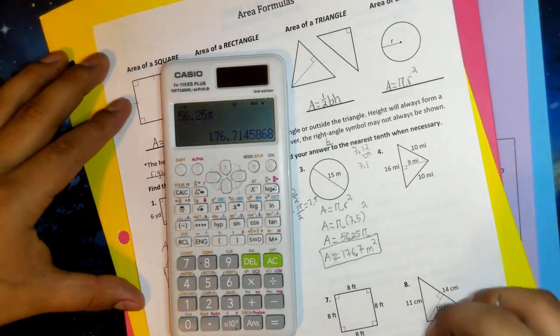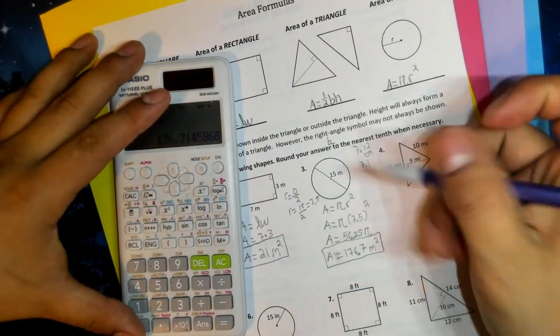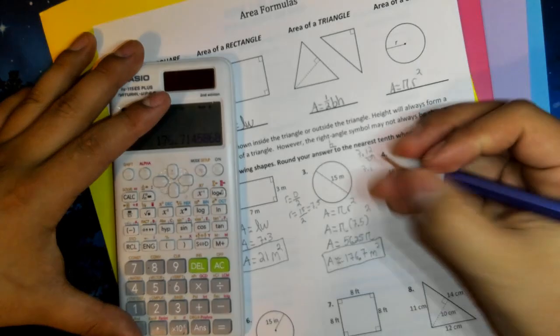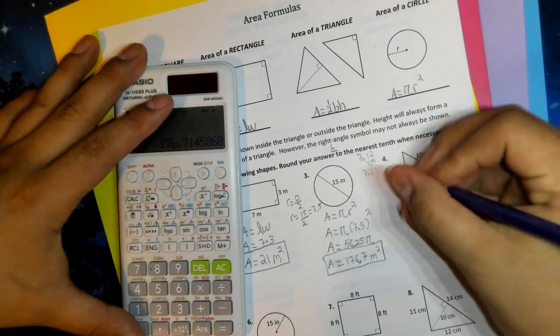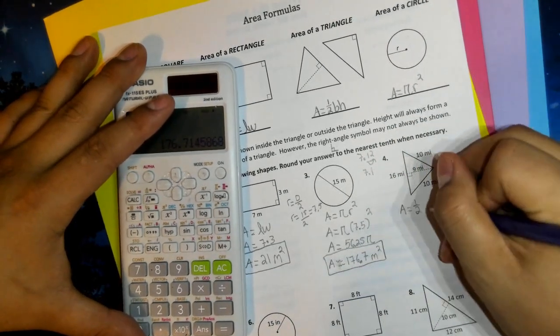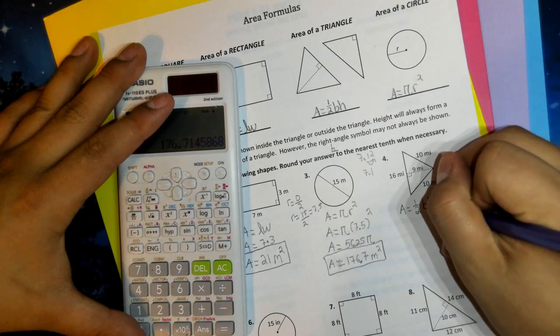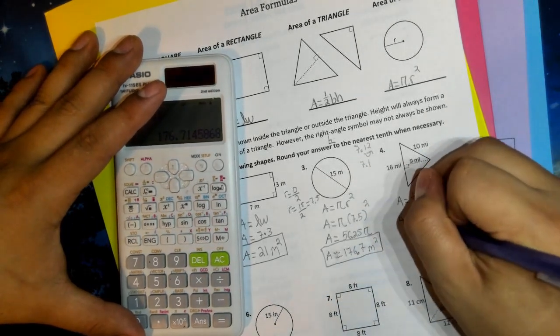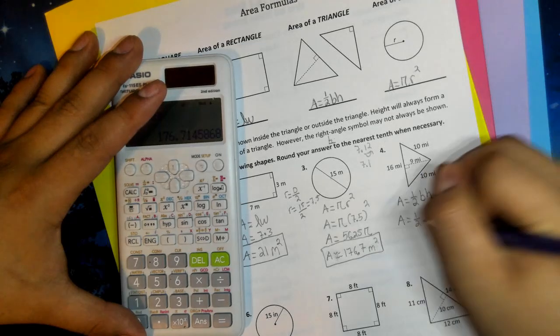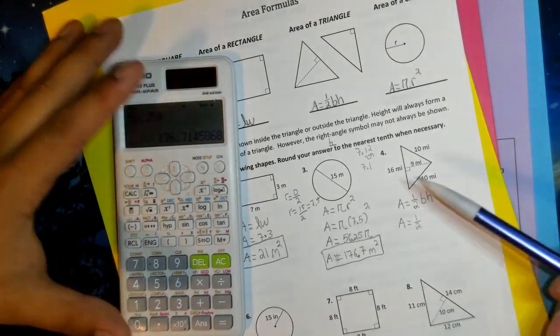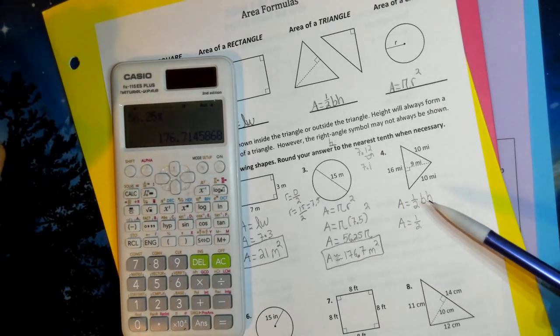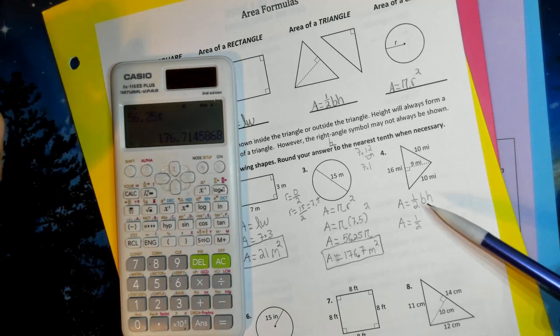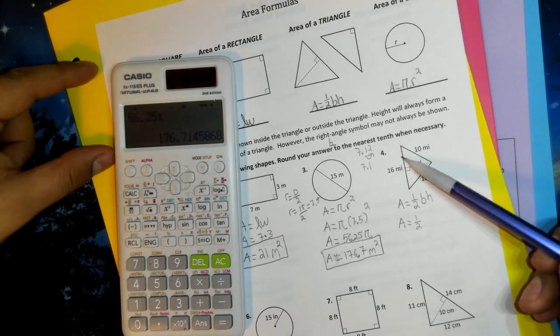Now we have a triangle, right? The triangle formula is area is equal to 1/2 base times height. 1/2 stays because it's part of my formula. Now I have to find the base. The base of my formula here is 16.